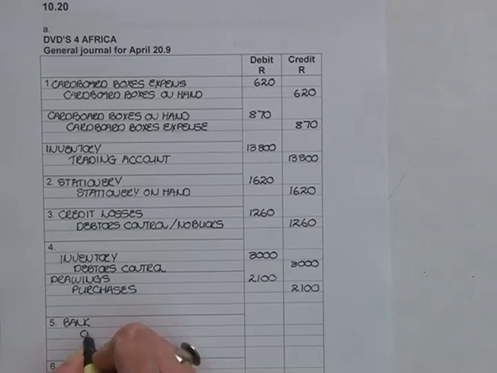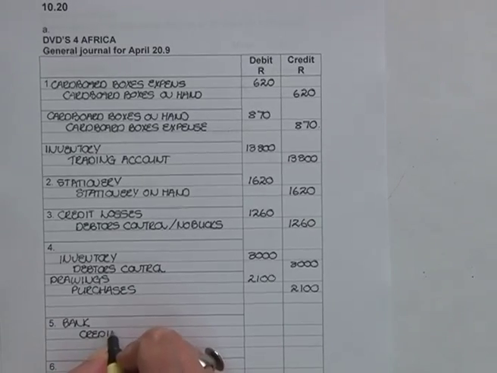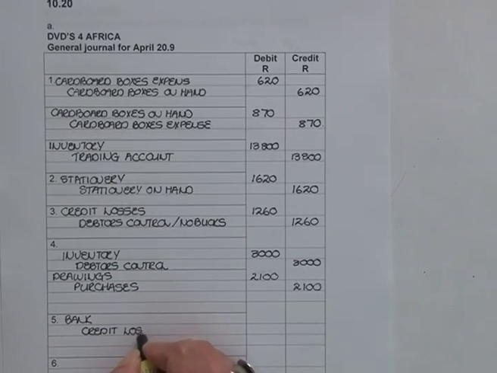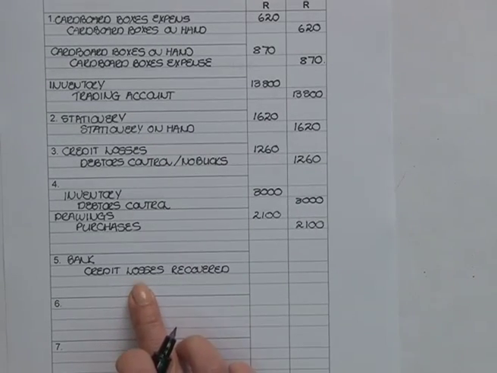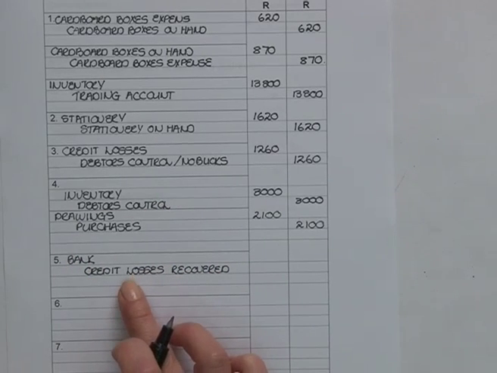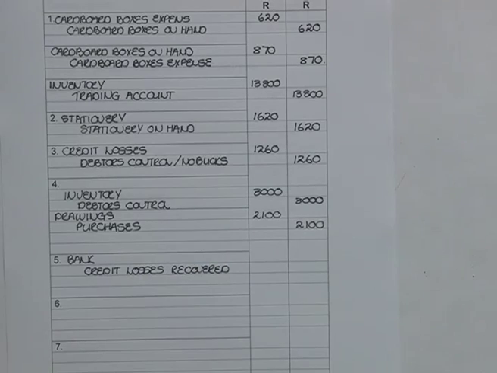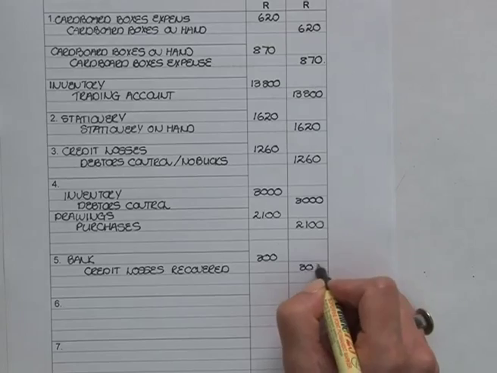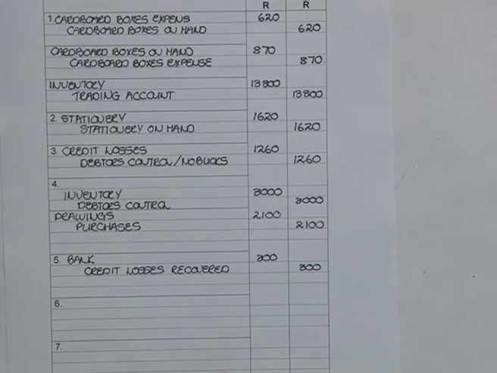And the name for this little profit is credit losses recovered. Remember, you've already taken this amount out of your debtors, so you cannot influence debtors if you recover the credit losses. This is a profit after the fact. 300 rand in bank and 300 rand in credit losses.